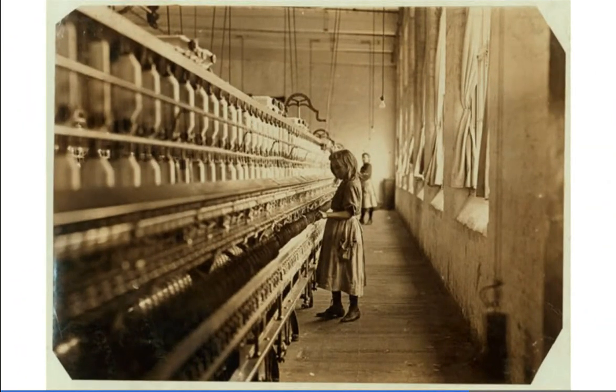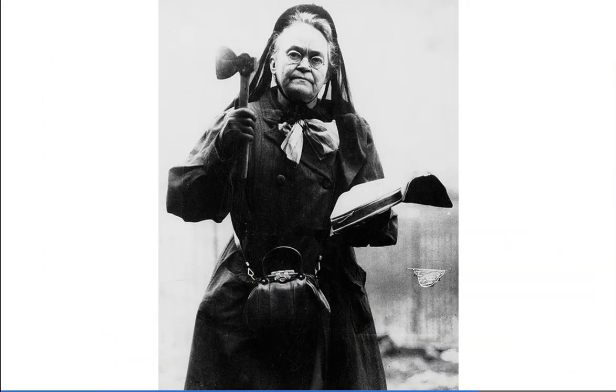There was also concern at a more local level, and that was of child labor. Here you have a young girl inside of a textile mill, and the question of children working was addressed. Many of the progressives sought to implement laws that would change this. You also had people who wanted to change society and change morality.